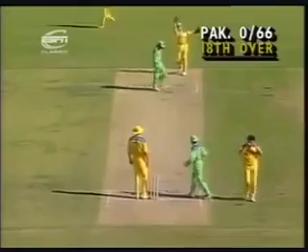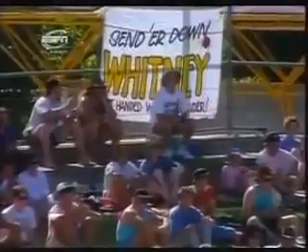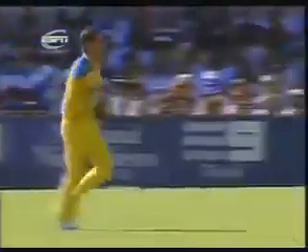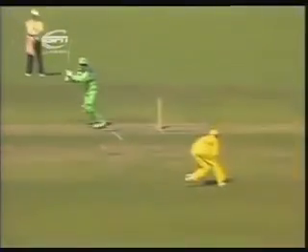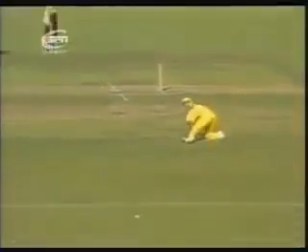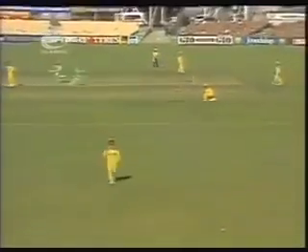Dean Jones, a fabulous throw into Ian Healy. That's a throw of 80 metres or so. Almost straight in over the top of the stumps. Jeff Marsh took the pace off that ball at gully, and Dean Jones did the rest. He really throws his bat at it, and because they've come in close for the single, could hardly get down to save that ball, and Dean Jones does really well to actually pick it up and save the runs.